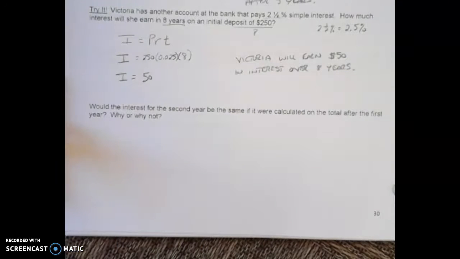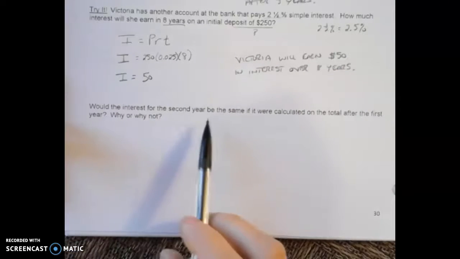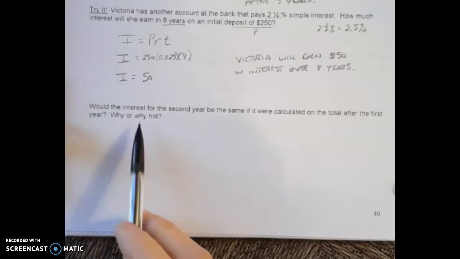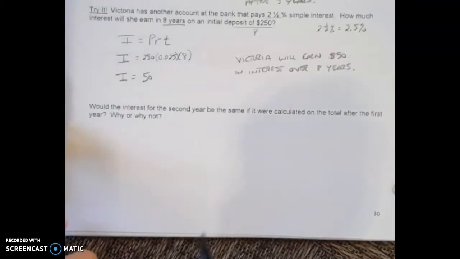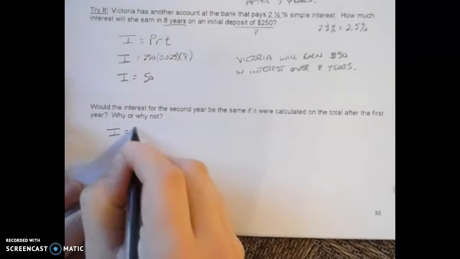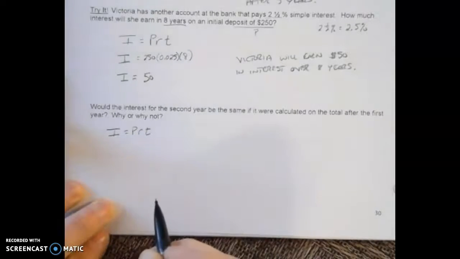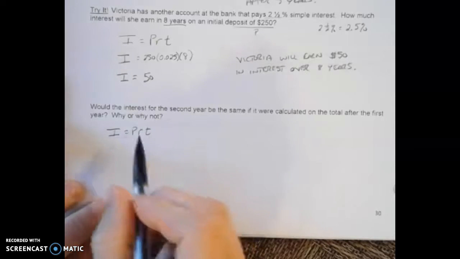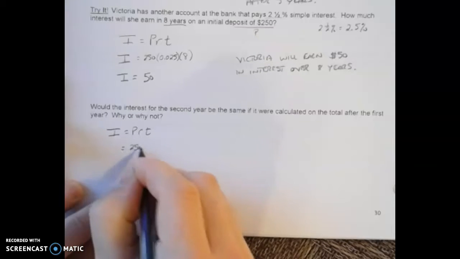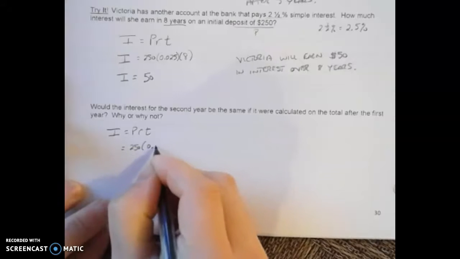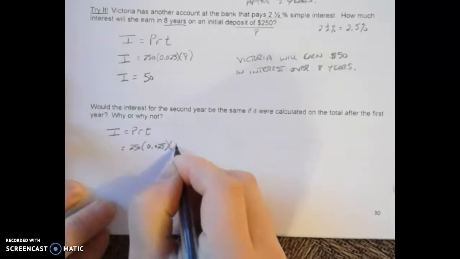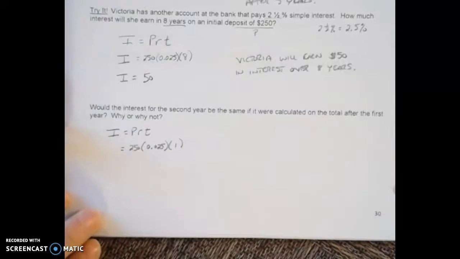The follow-up asks, would the interest for the second year be the same if it were calculated on the total after the first year? Why or why not? We can think about that if we set up the problem: I equals PRT. If we're thinking about just the first year, she started this account with $250 at an interest rate of 2.5%, which we said was 25 thousandths, and then the time T is just going to be 1 year.